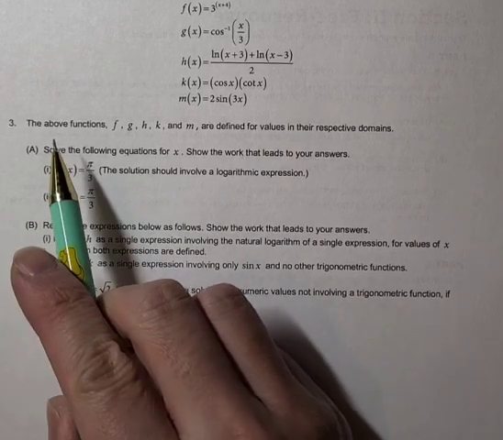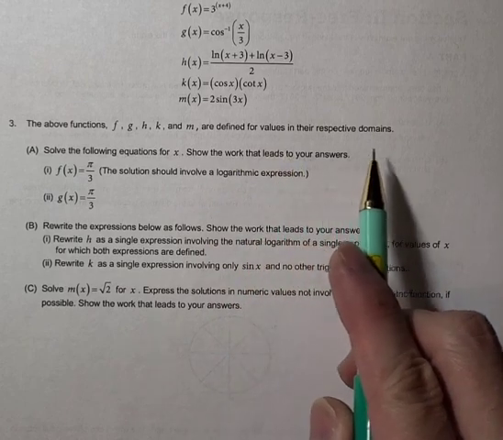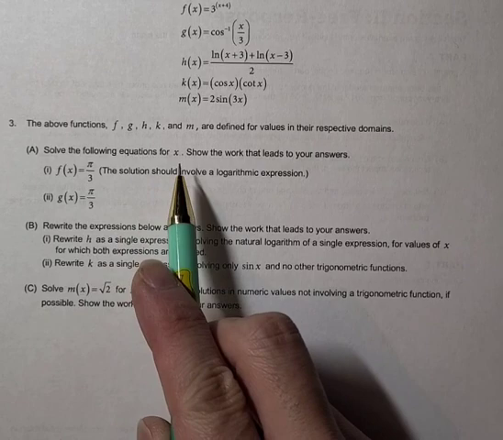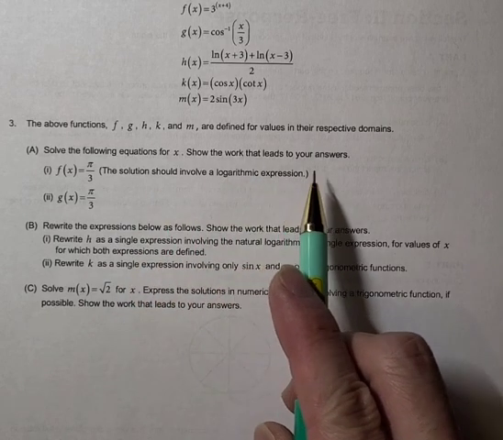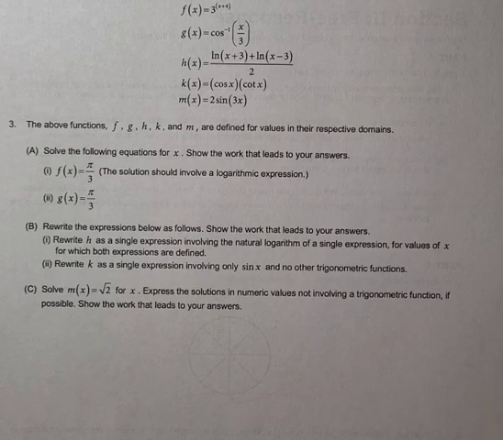Okay, so this says the functions above, all these guys, are defined for values in their respective domains. So part A, solve the following equations for x, show the work that leads to your answers. By the way, there's no scoring guidelines for these, so I have no idea how they're going to score it, but I'm going to show you my work that leads to the solution.